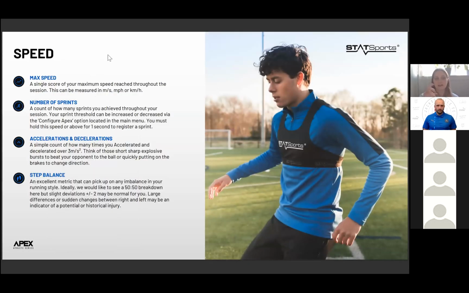For the speed tab, you have your max speed. So this is going to be the max speed you achieve during your session. This isn't calculating your personal best, which will be something that we get into later on. You have the total number of sprints you accumulated during each session. So it's important to note that you have to hold a sprint for at least a second.